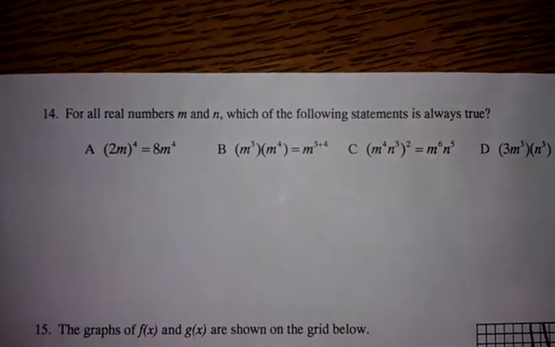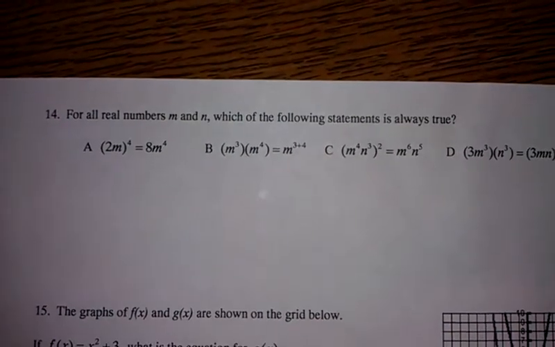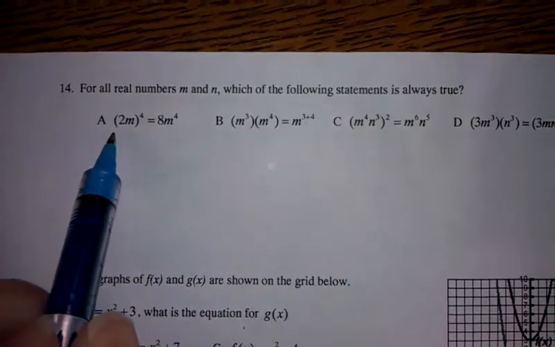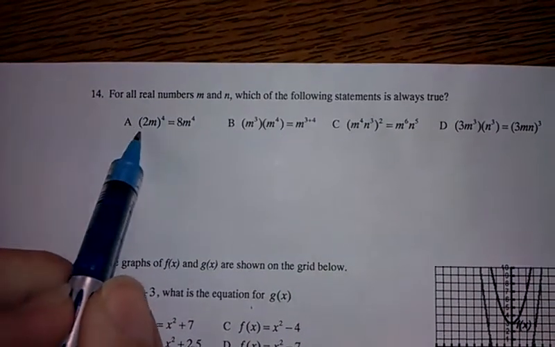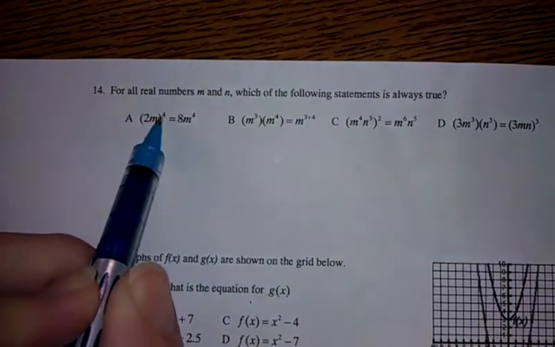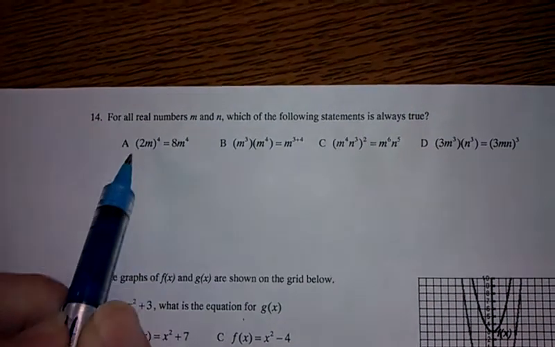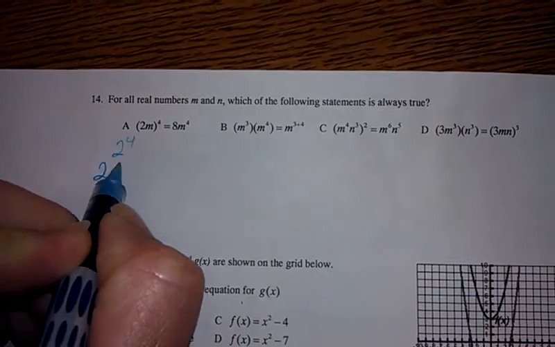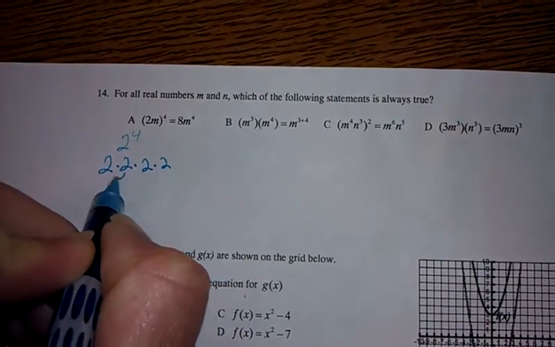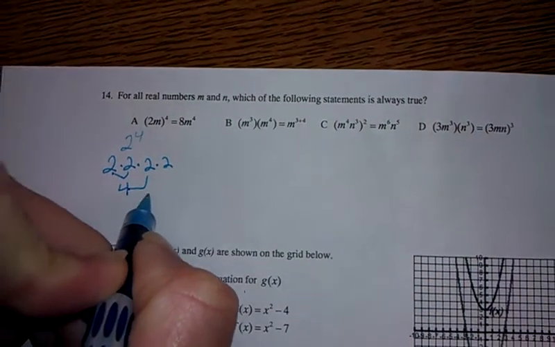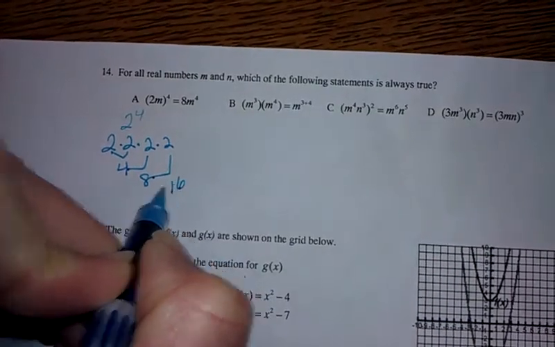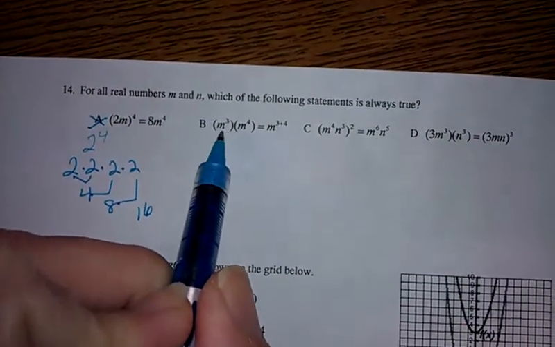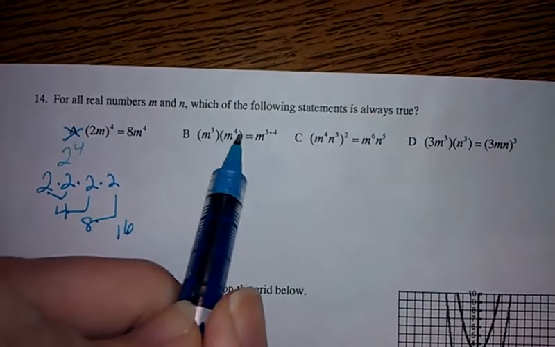The next one, it says, for all real numbers m and n, which of the following statements is always true? Right here, you look and think about 2m to the 4th power. I have 2 to the 4th power, which means 2 times 2 times 2 times 2. This is 4, that's 8, and that's 16, so this is not going to be right. This here, when you're multiplying the bases, you add the exponents.